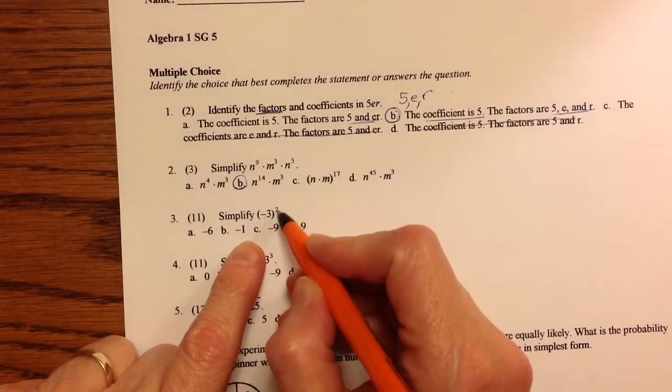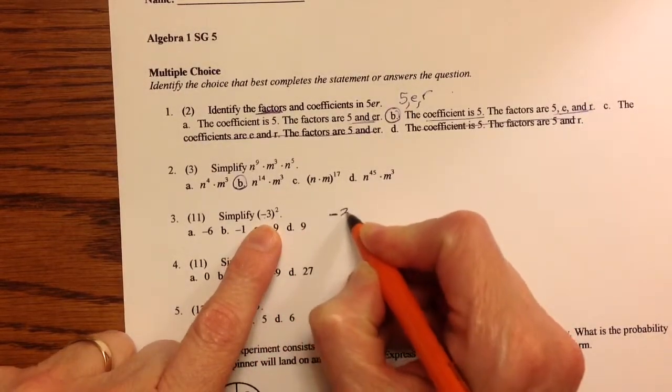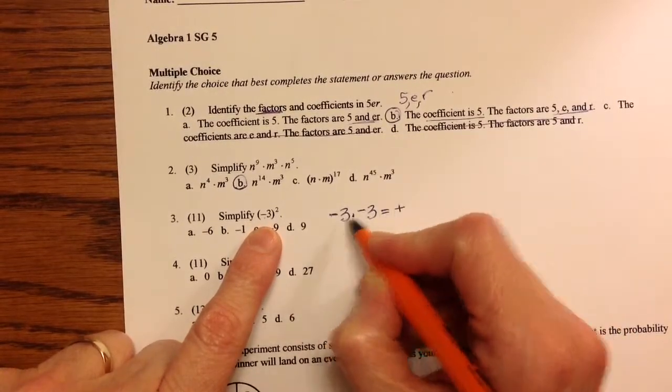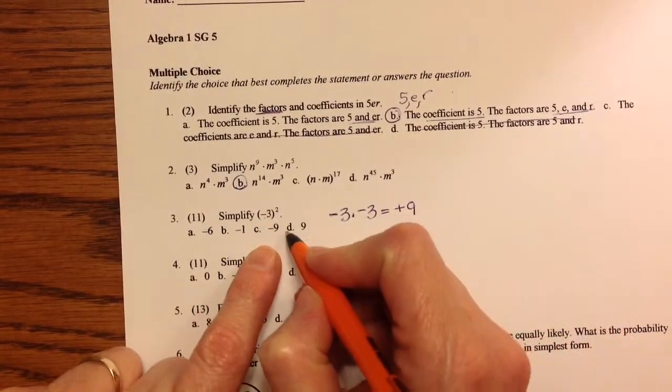To simplify negative 3 squared, that means take negative 3 and multiply it by itself, which a negative times a negative is a positive, and 3 times 3 is 9. So that would give me D.